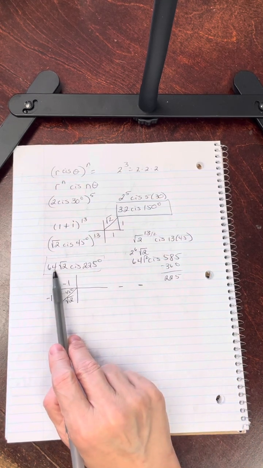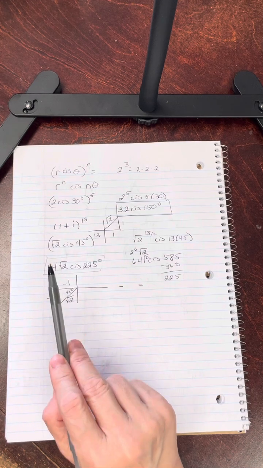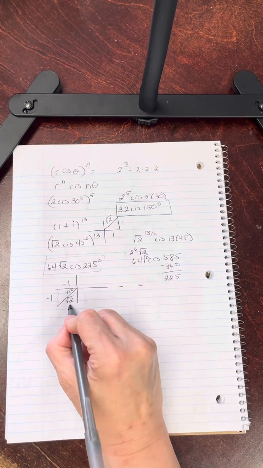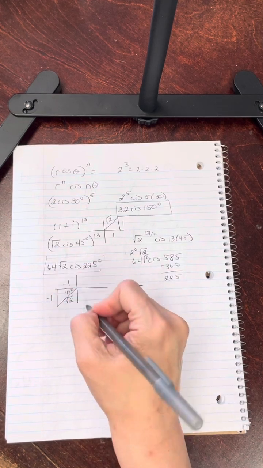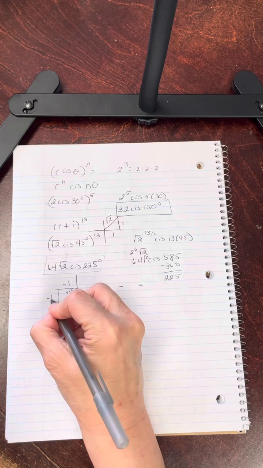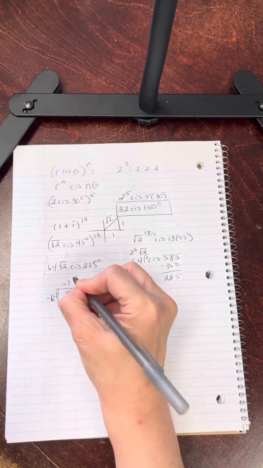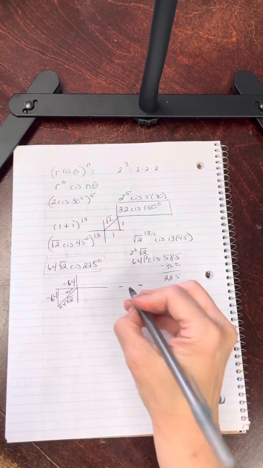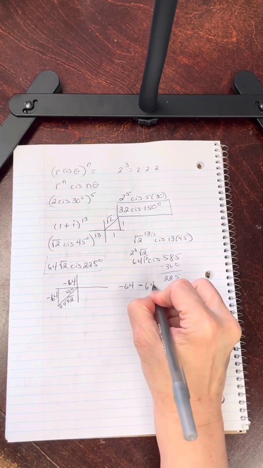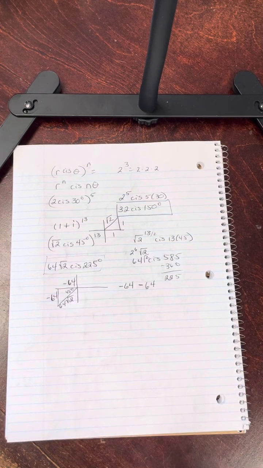But in this, what was my hypotenuse actually given as? 64 root 2. So what am I doing to this root 2 to turn it into 64 root 2? I'm multiplying it by 64. So that's what I need to do with each of these. So they're going to turn into the -64. So I now know I have -64 and -64 for both of the directions.